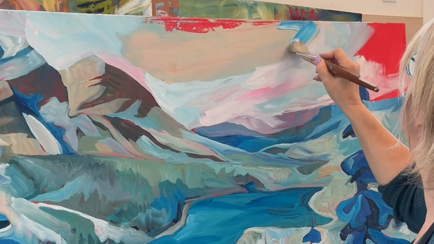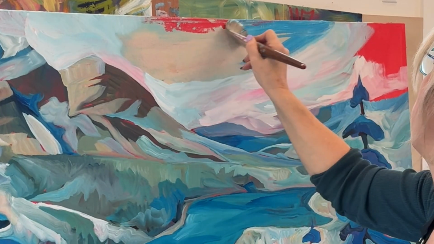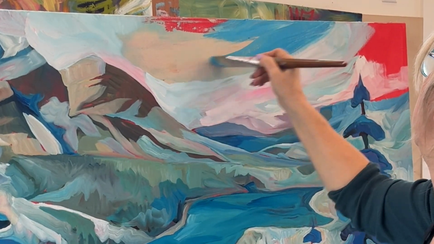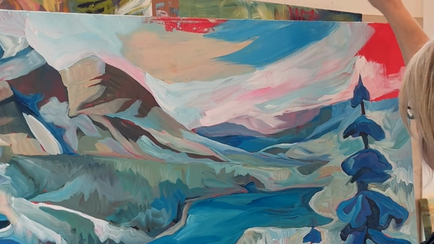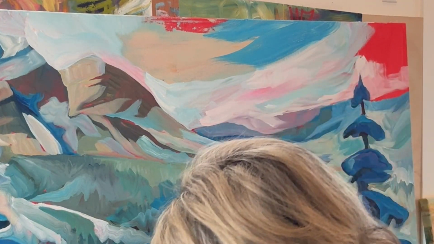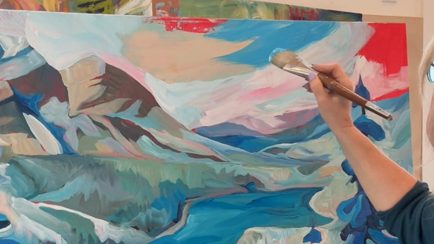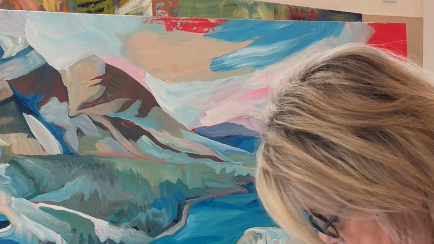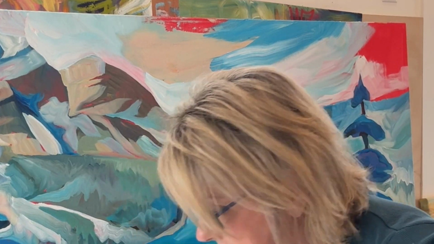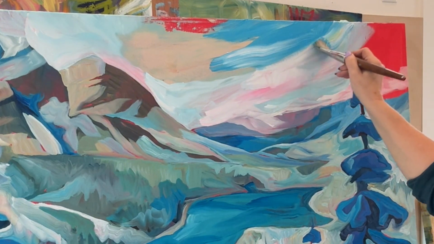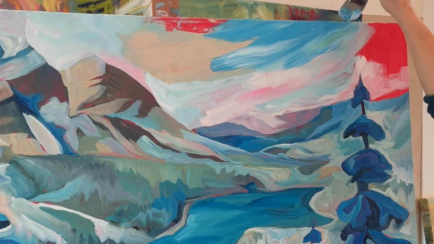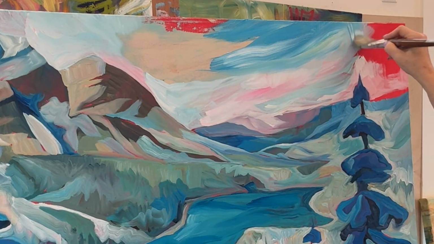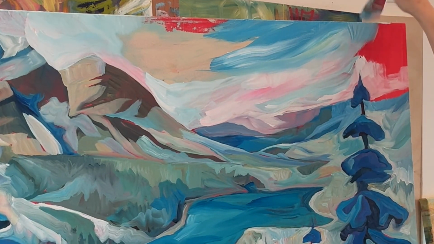And now I'm going to come in and allow them to blend on the canvas. Now I'm going to pick up some white and blend that in. I picked up a little bit of green apparently, so ultimately I will have to get rid of that green because I don't really want that in the sky.